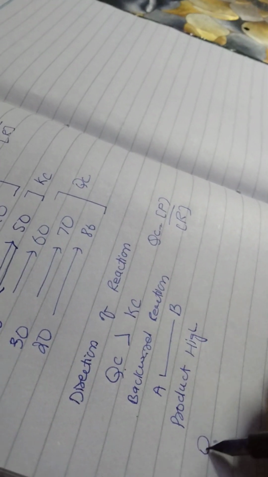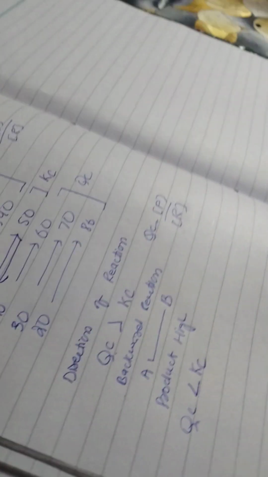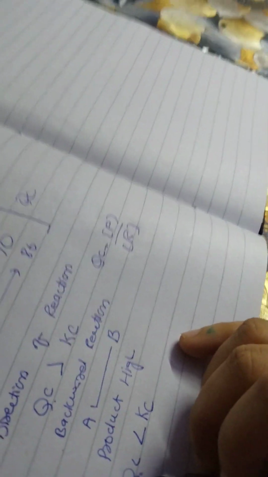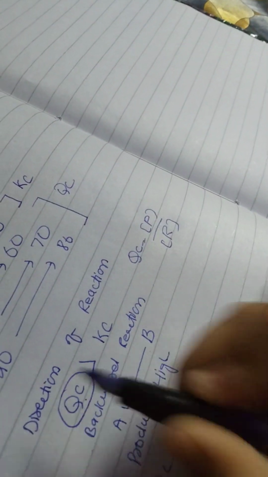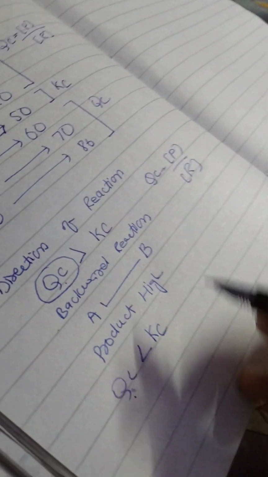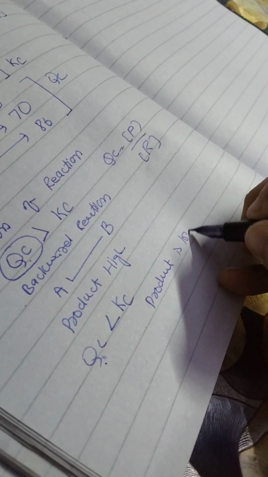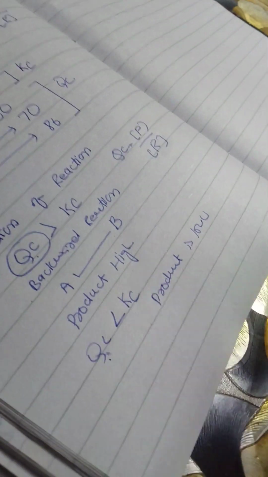Right? What if Qc is less than Kc? The value of Kc is greater than Qc. It means that if Qc is less, the product concentration is low. So the reaction will proceed to the forward side.